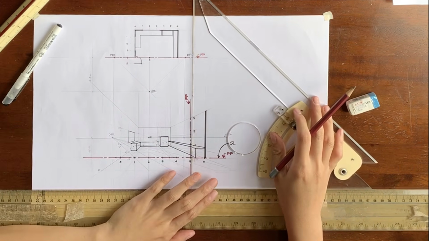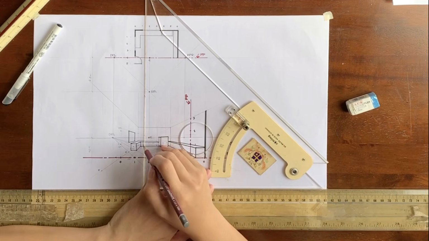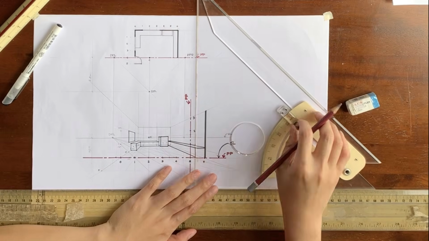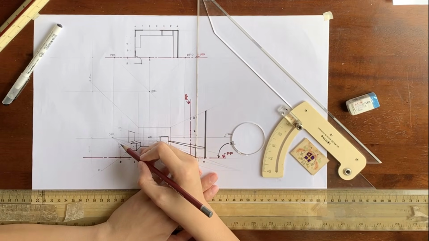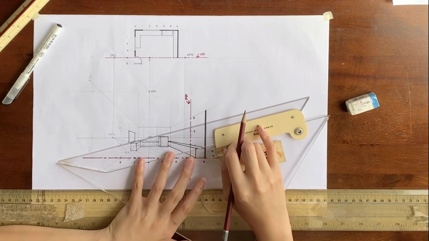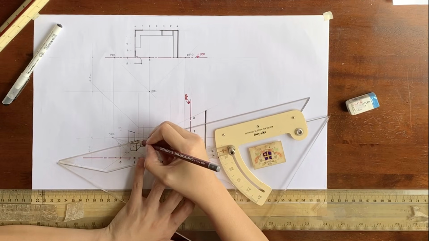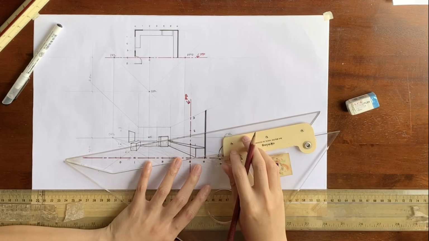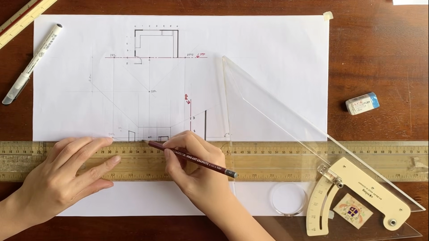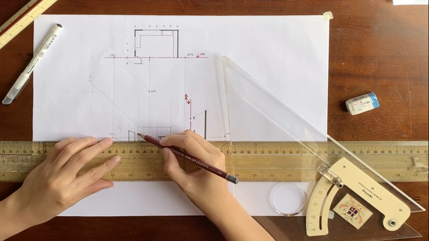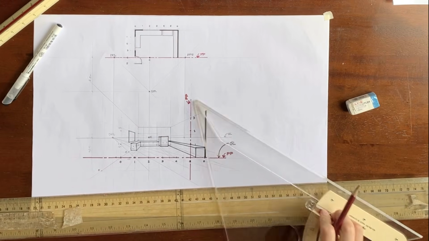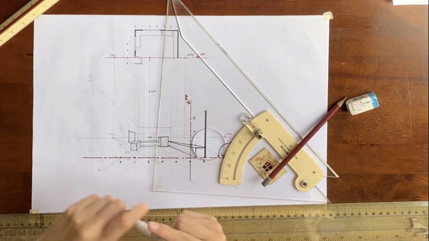Okay, so next we draw these vertical lines from this to this. And we are now going to use this 1 meter mark here, or from this side. We are going to project it until it meets this corner here. Okay, so now we are going to project again this one and that intersection here also, so that they will have the same height. Okay, so now let's use our pen.